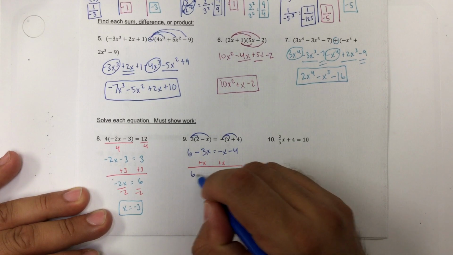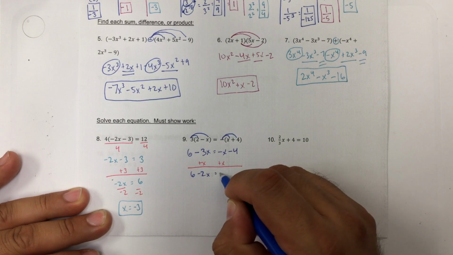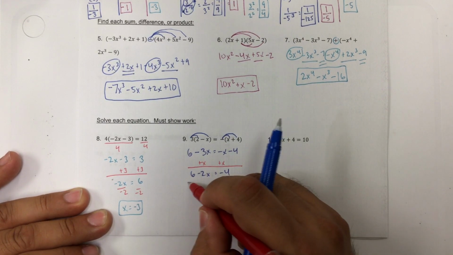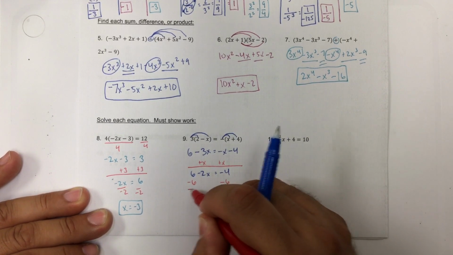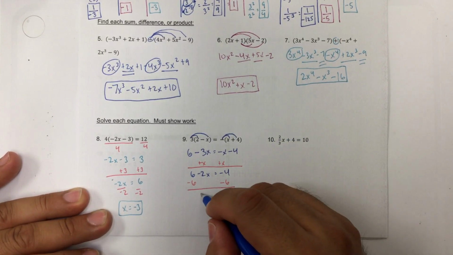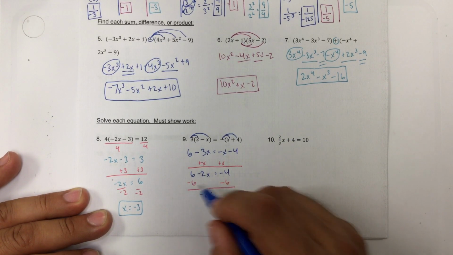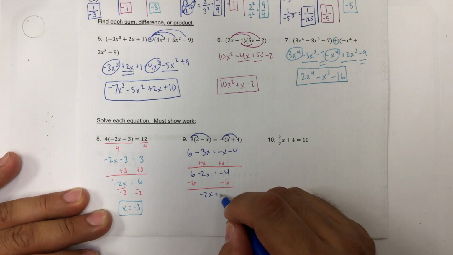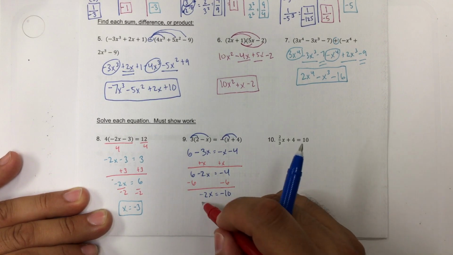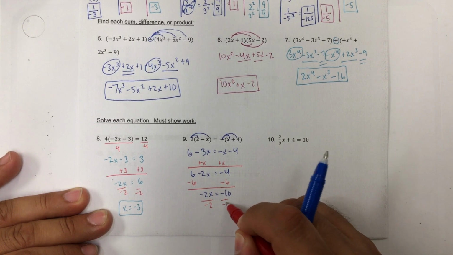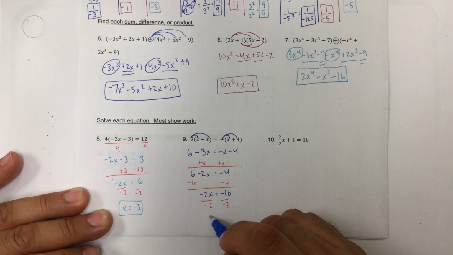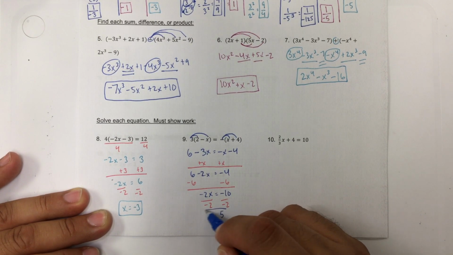So we have 6 minus 2x is equal to negative 4. I'm going to go ahead and take the 6 to the other side by doing the opposite operation. So that's going to subtract it. Negative 2x, because these 6's do cancel, and negative 4 minus 6 is negative 10. And last, to solve for x, we isolate it by dividing by negative 2. And negative 10 divided by negative 2 is 5.